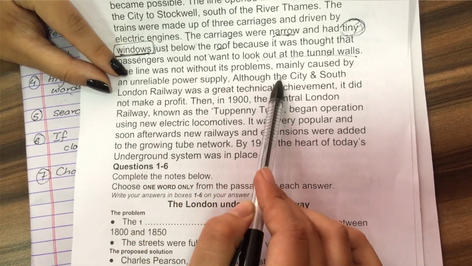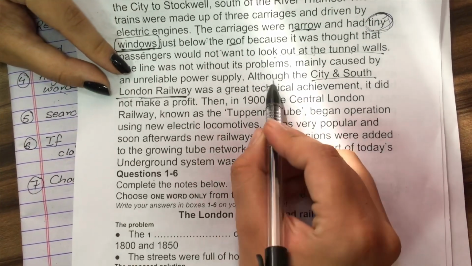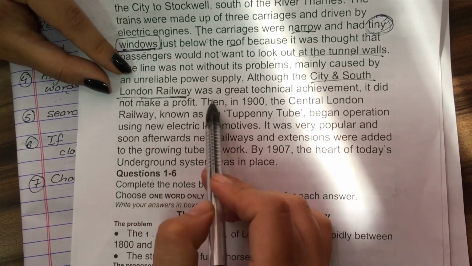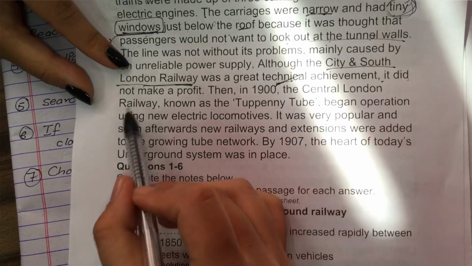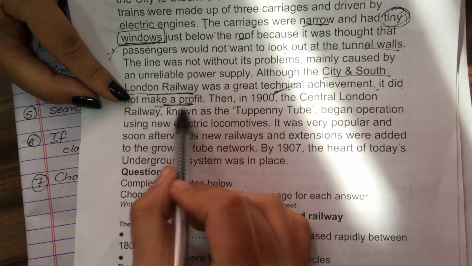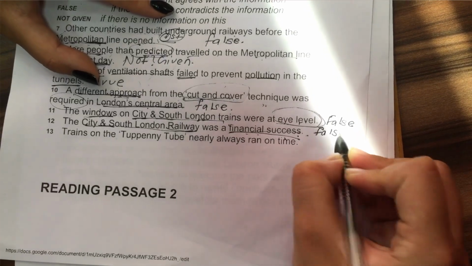City. Can we see our keyword? City and South London Railway. Okay, although the City and South London Railway was a great technical achievement, it did not make a profit. It did not make a profit is contradictory, or opposite, to financial success. So our answer is false.